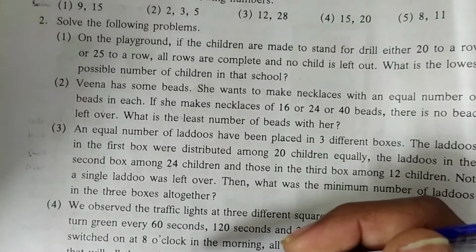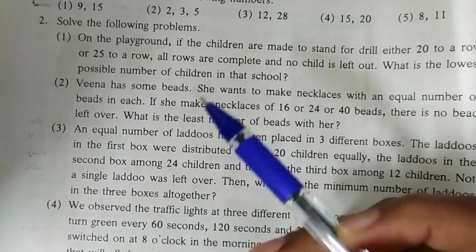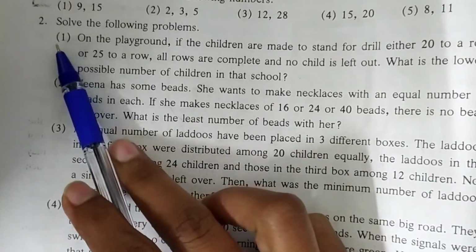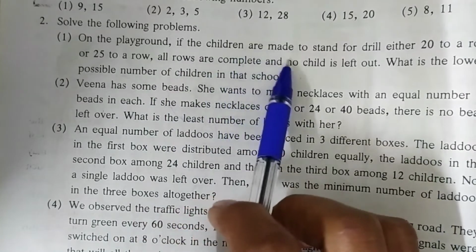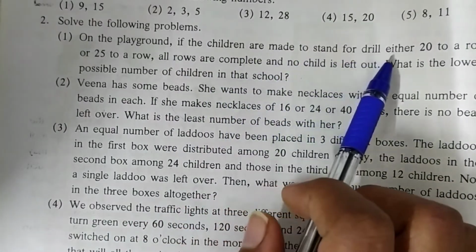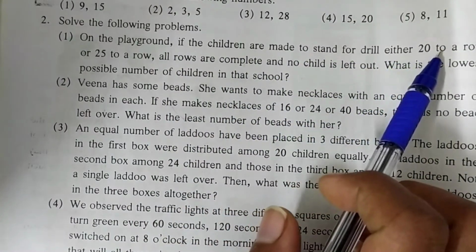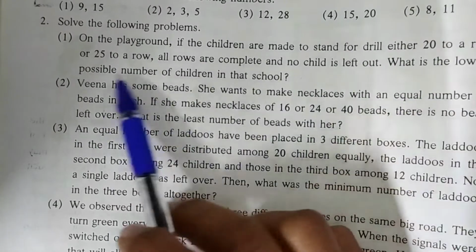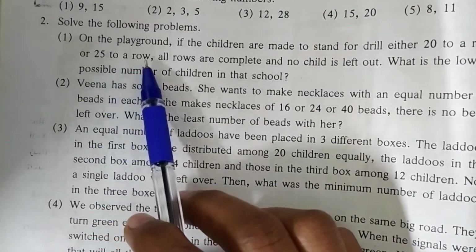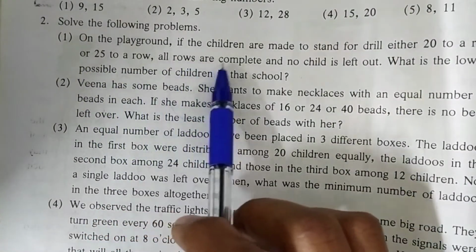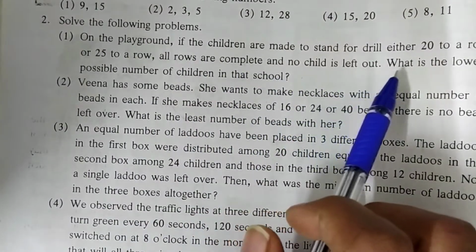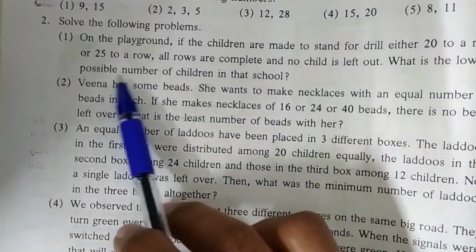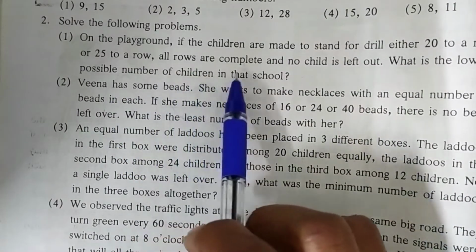So let's start our practice set's question number 2. The first question is: on the playground, if the children are made to stand for drill either 20 to a row or 25 to a row, all rows are complete and no child is left out. What is the lowest possible number of children in that school?